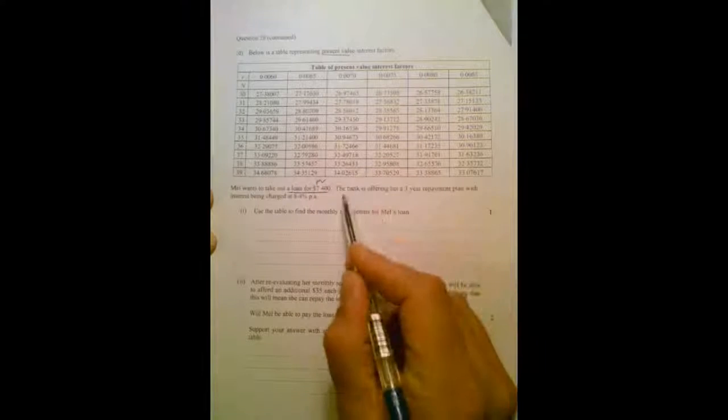So let's tackle this question. Mel wants to take out a loan of $7,400. We know that's important, and that is the present value. The bank is offering her a 3-year repayment plan with interest being charged at 8.4% per annum. It says use the table to find the monthly repayments for Mel's loan.